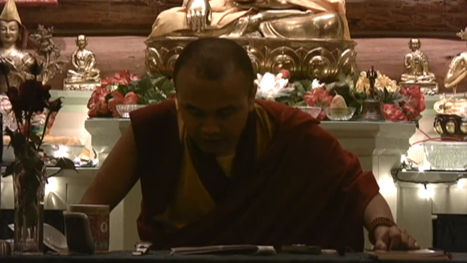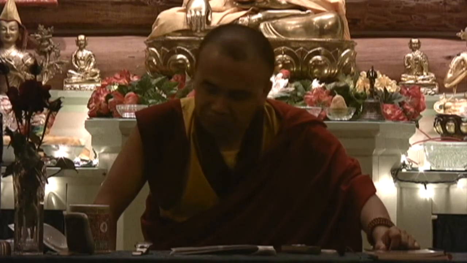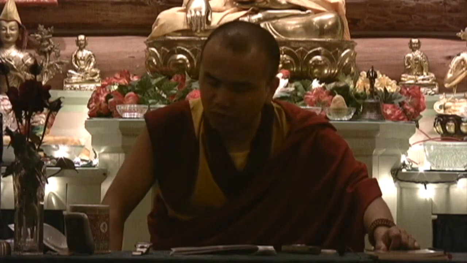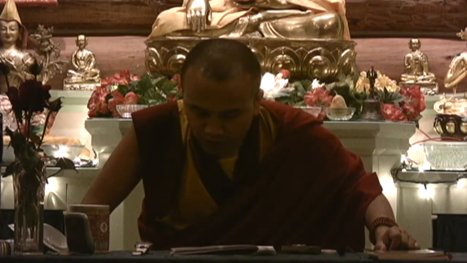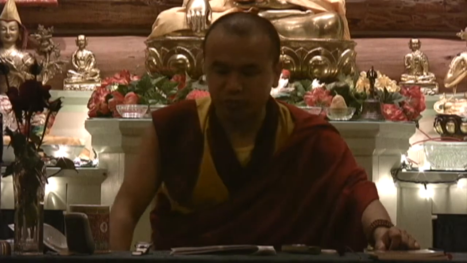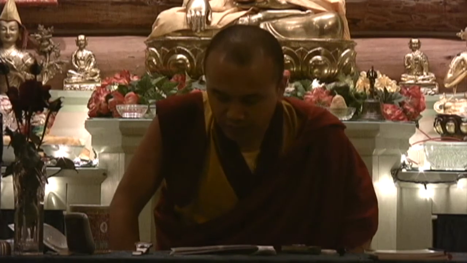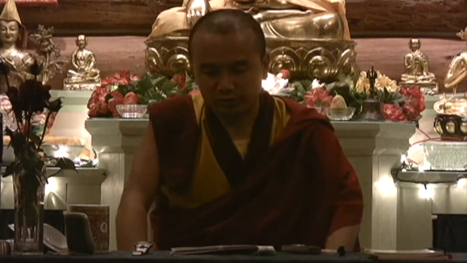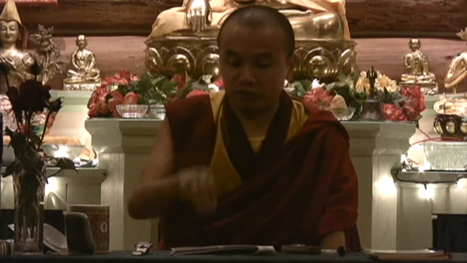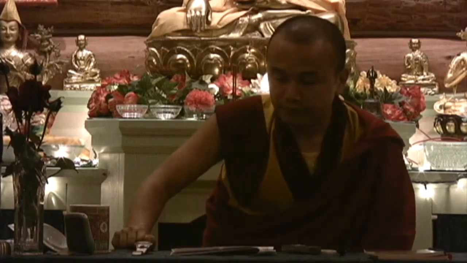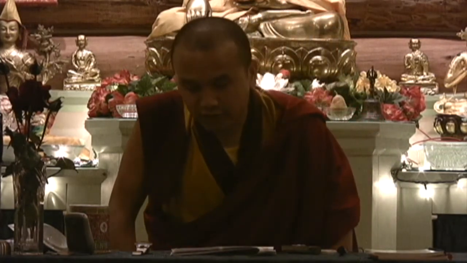And then the second part is contaminated and uncontaminated. To some extent, of course, we'll do this. And the third one, also with regard to this discussion of objects, is a teaching of other ancillary topics. Now, the first thing is the two truths. Before we delve into the text, we'll do the two truths and then we'll stop here for today. The two truths.